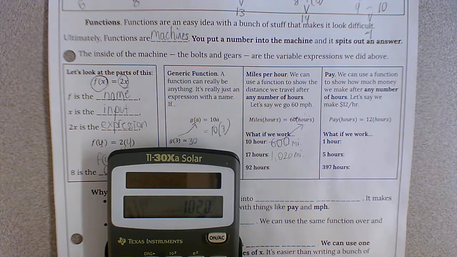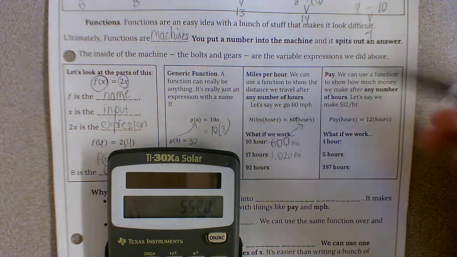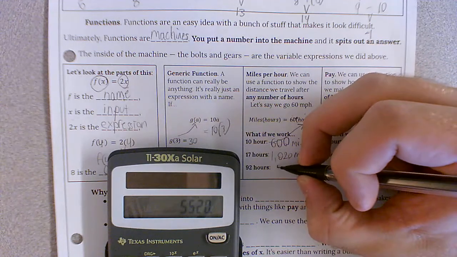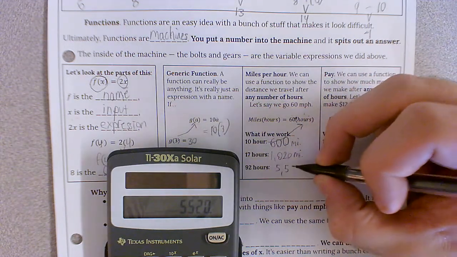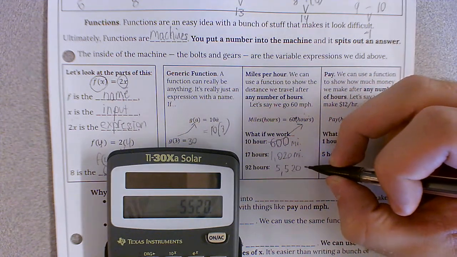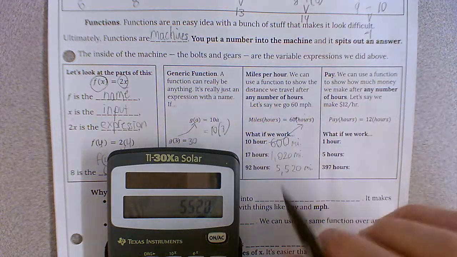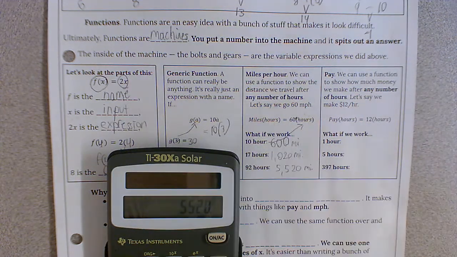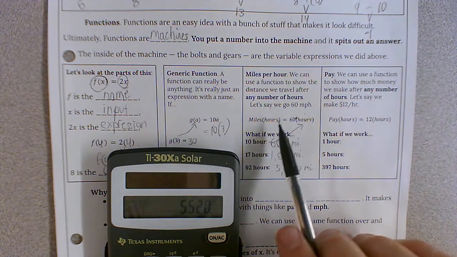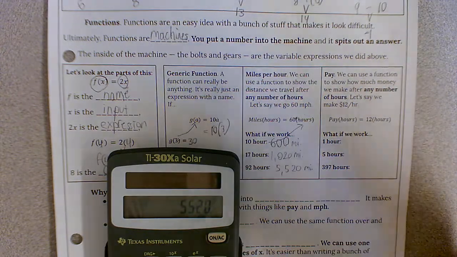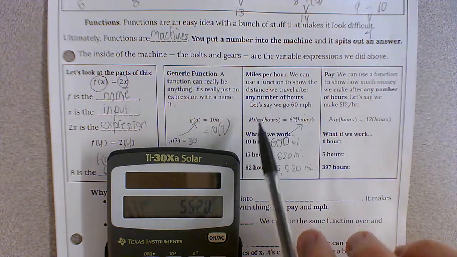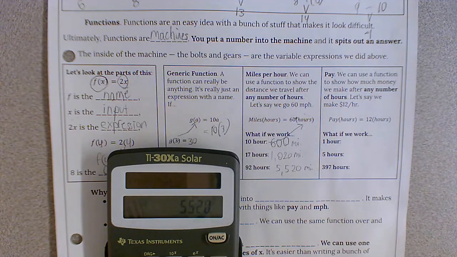When I drive 92 hours, I'm going to do 60 times 92. I get a total of 5,520 miles. You plug in hours, you get miles. What this is doing is it's creating a system where we can figure out how many miles we go for a given number of hours.